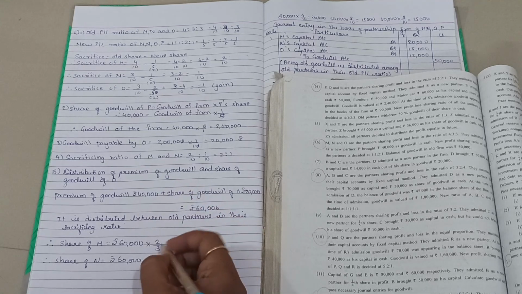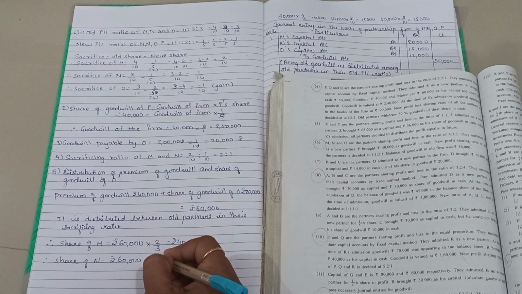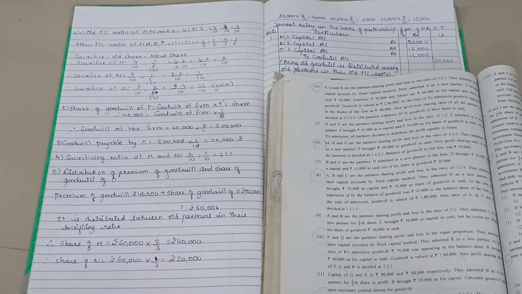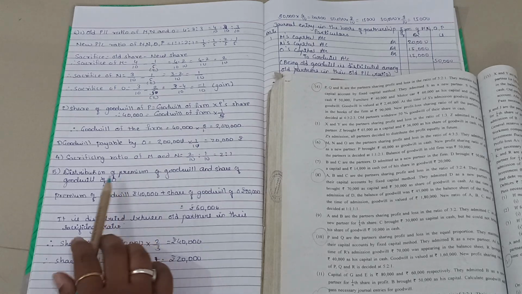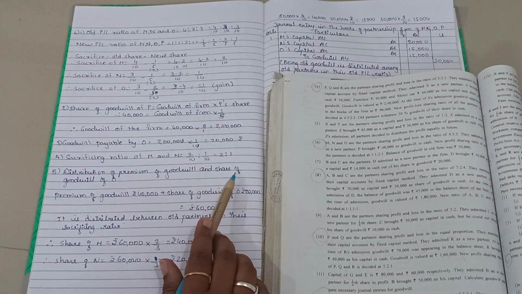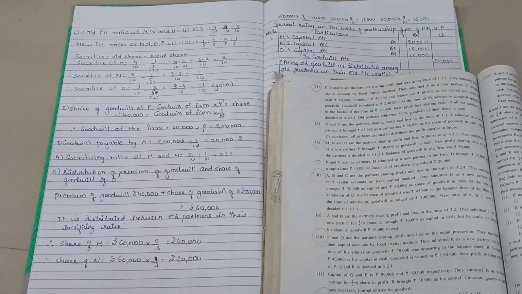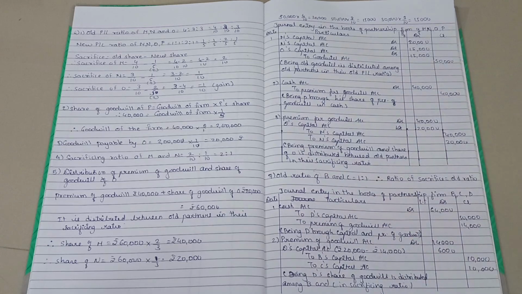And 60,000 multiplied by 1/3 is 20,000. The premium of goodwill and the gaining partner's goodwill we have to distribute among the old partners in the sacrificing ratio. Now we will see the journal entries.